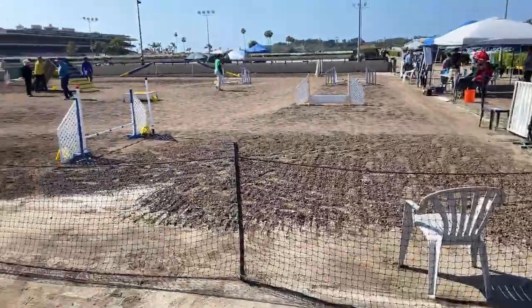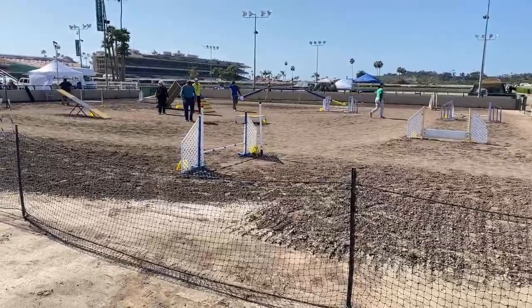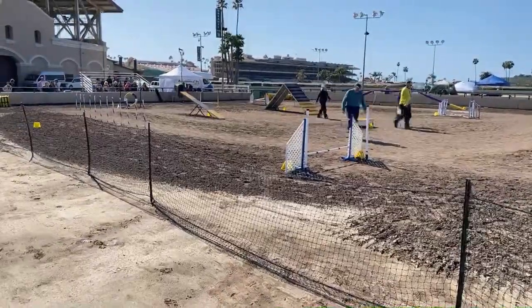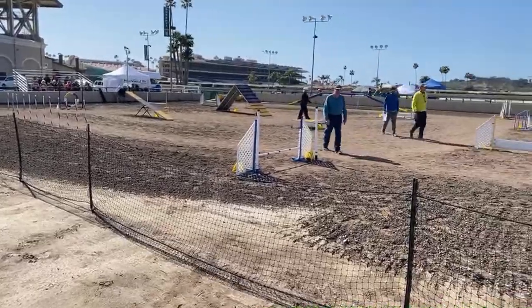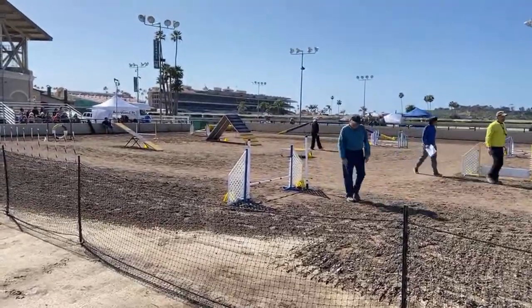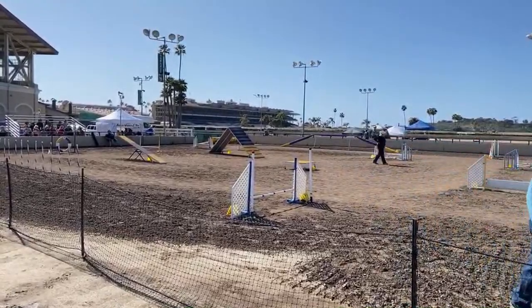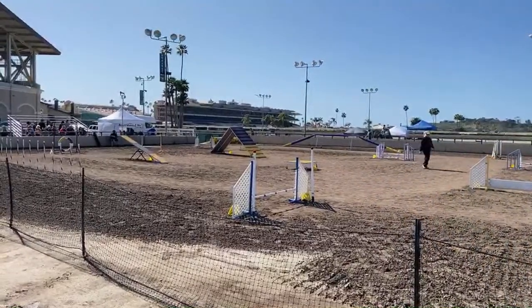Now they're doing something here. They're making an adjustment to the A-frame, because the A-frame is adjusted to the dog's height. For smaller dogs it's lowered, and for bigger dogs it's raised. That's an interesting piece. That looks really high.